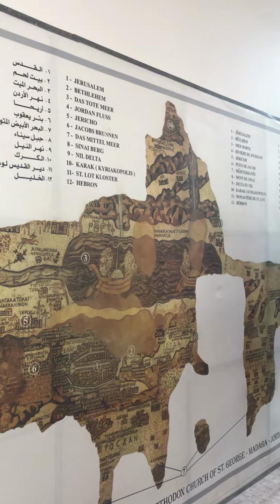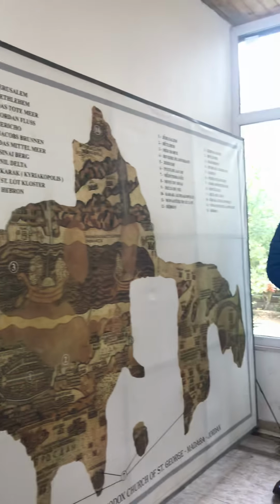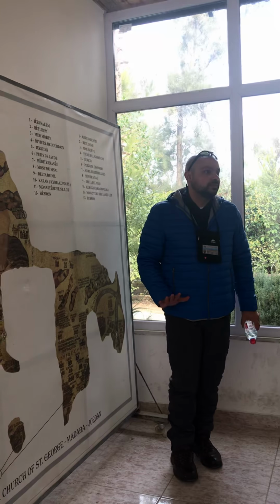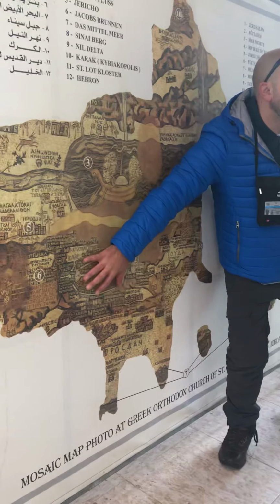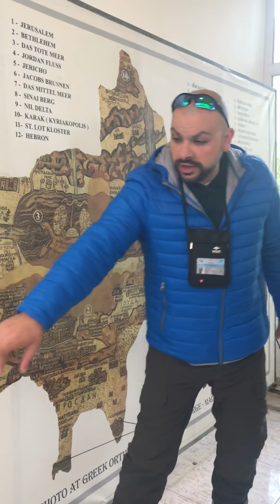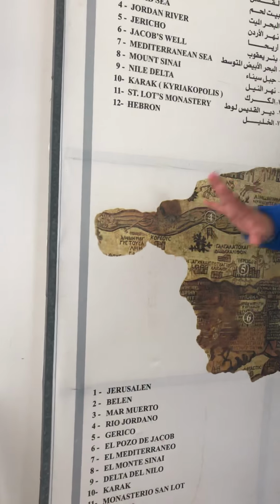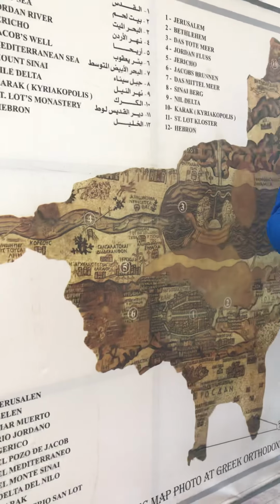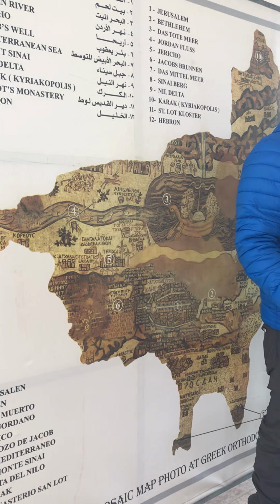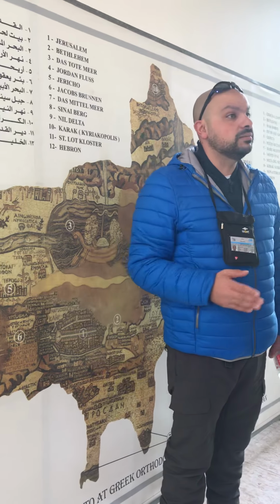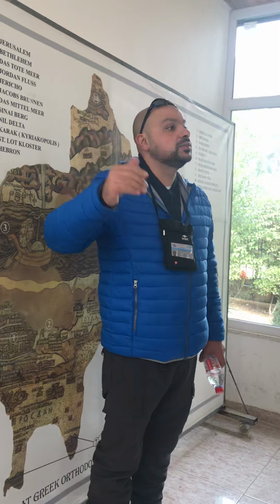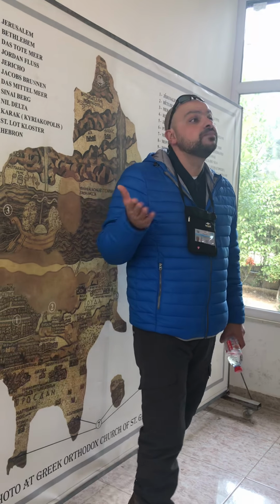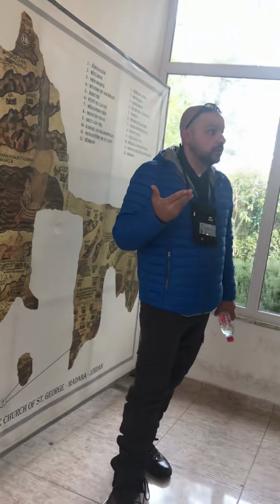The most detailed city in the map is Jerusalem, which is number 1. Jerusalem is a Roman city, and you can find here a larger scale of Jerusalem. The plan of Jerusalem in ancient times is completely different from the plan of Jerusalem nowadays. Why? Because Jerusalem was rebuilt many times. And the last rebuilding of the city was during the Ottoman period, the Islamic period.